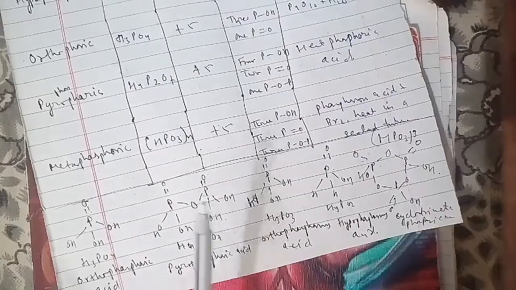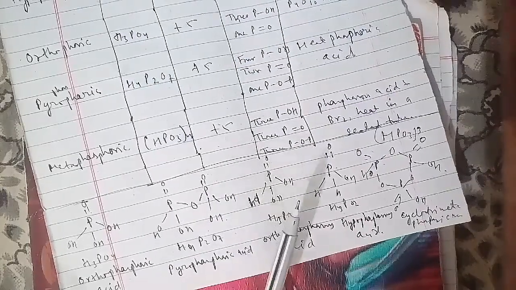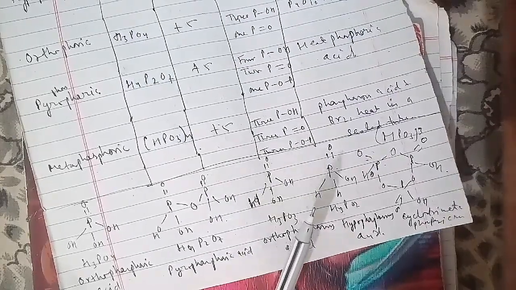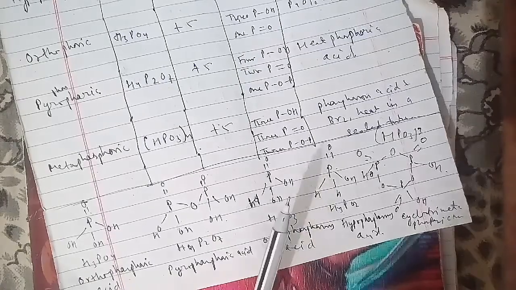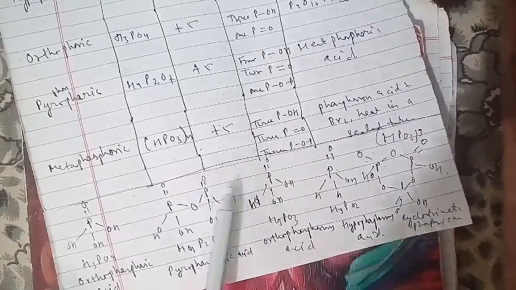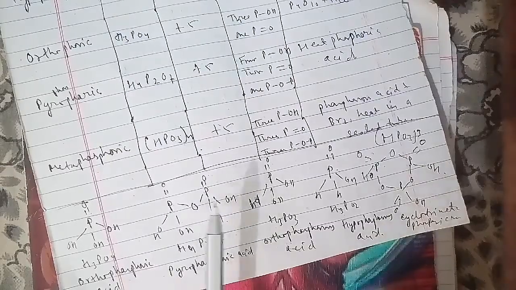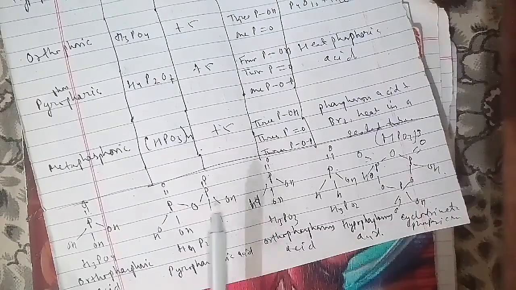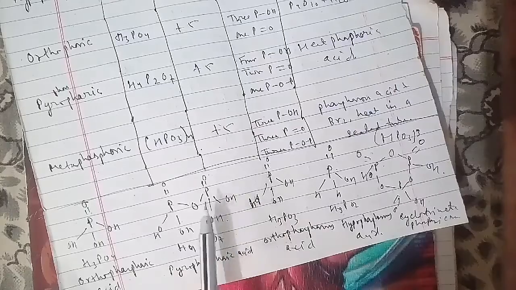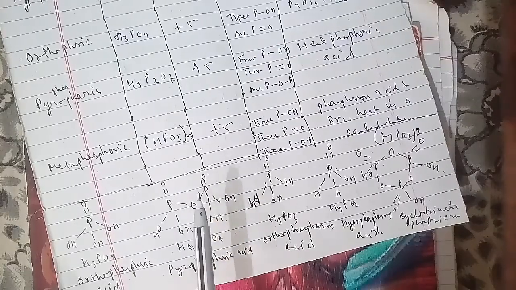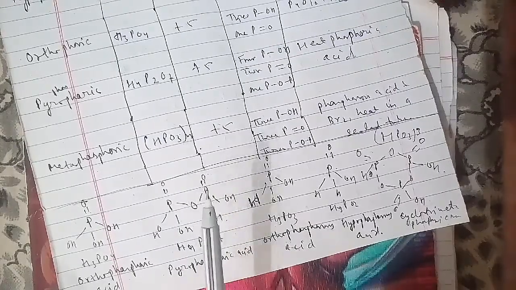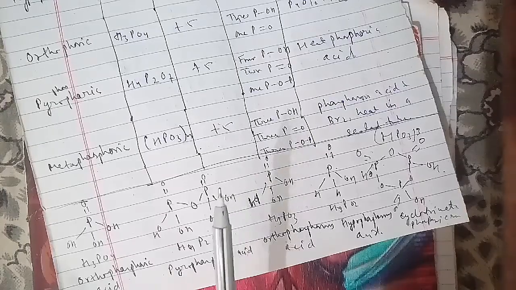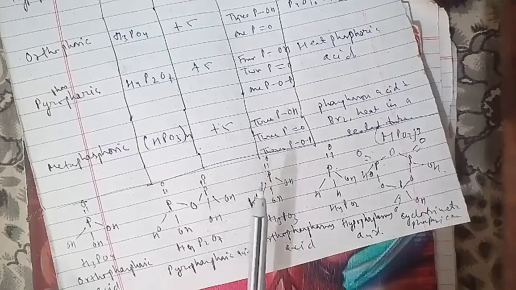We had started the oxoacids of phosphorus, and there is one figure which we have to complete by the end. After completing that, we will start discussing group 16 elements. Here we have to complete dioxygen, simple oxides, ozone, sulfur, allotropic forms, sulfur dioxide, and then oxoacids of sulfur and sulfuric acid.